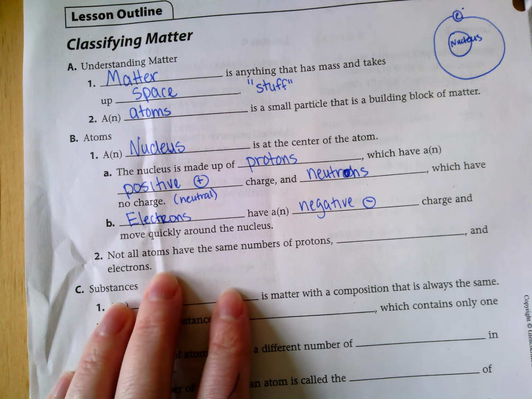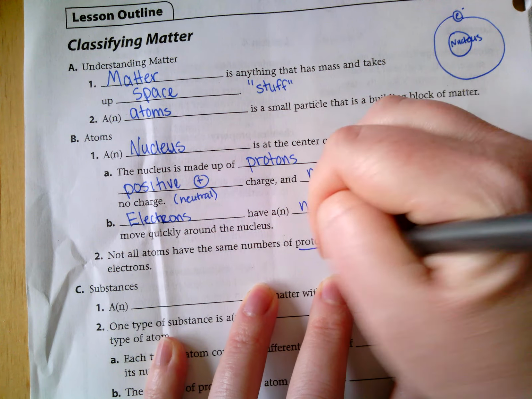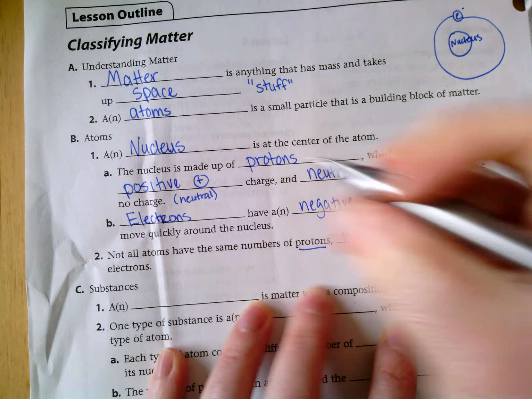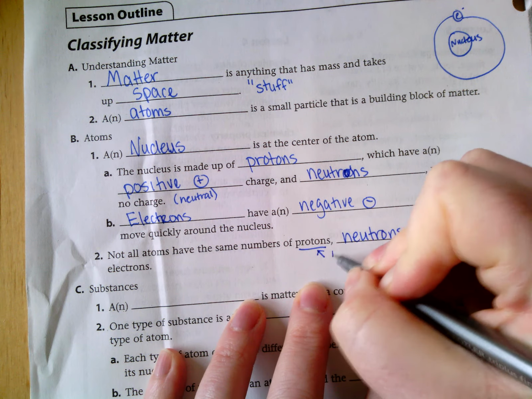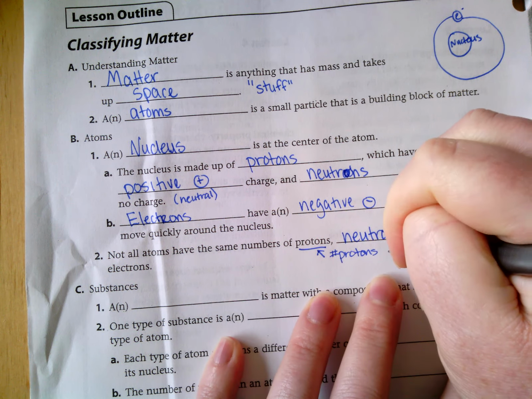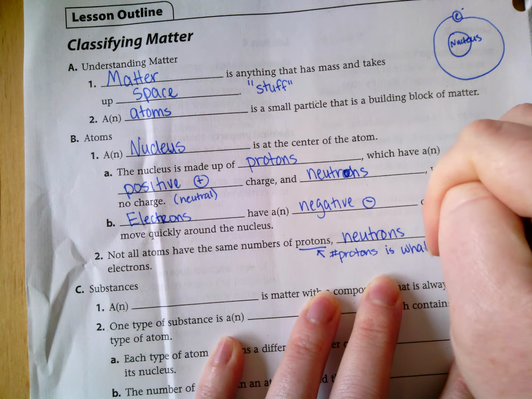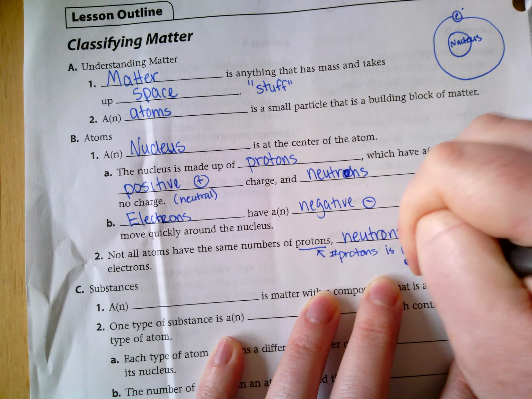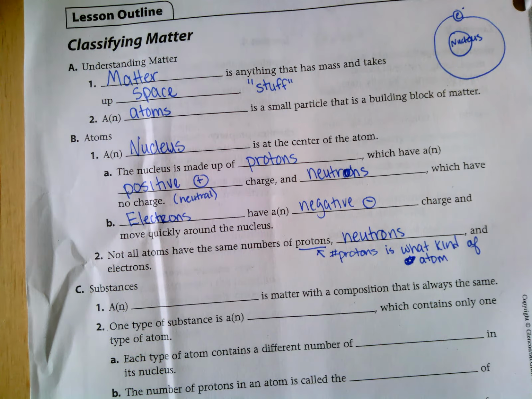Not all atoms have the same number of protons, neutrons, and electrons. In fact, the number of protons tells us what kind of element, or what kind of atom, let me use that term, you have. Every different kind of atom is called an element, and every different element has a different number of protons. Much more on that when you get to 9th grade.